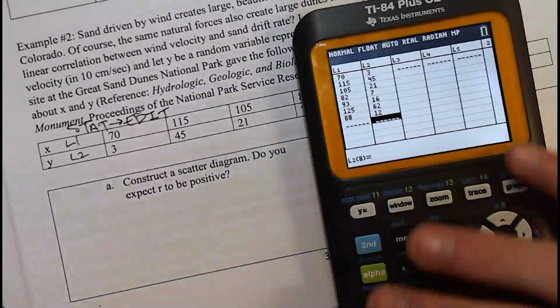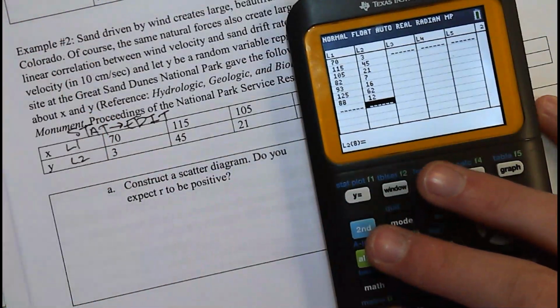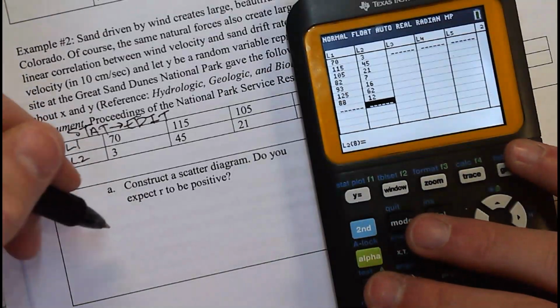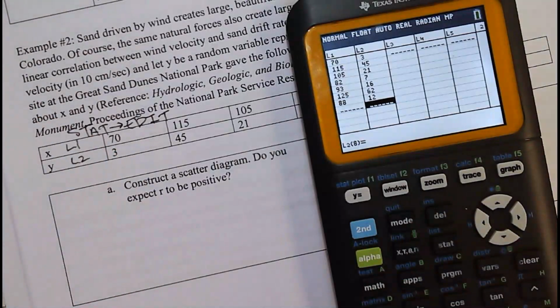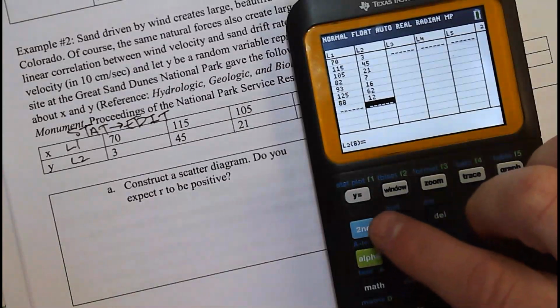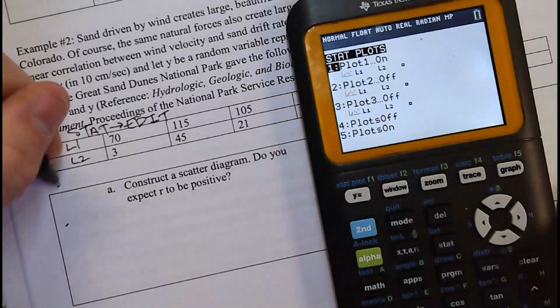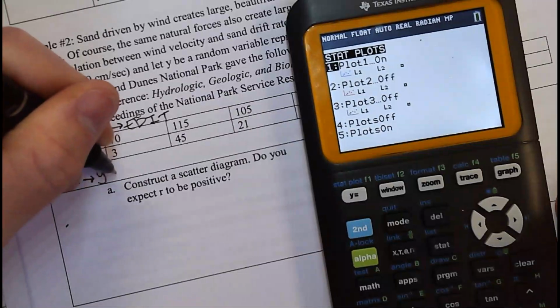Now, how do you see the scatter plot? I'm going to do something a little trashy here. I'm not going to do the nice sketching on the first one. I'm just going to sketch what my calculator says. It's not going to be perfect, but the purpose is to see the correlation. So how do I get a scatter plot? I press second, Y equals. Then I select Plot 1.